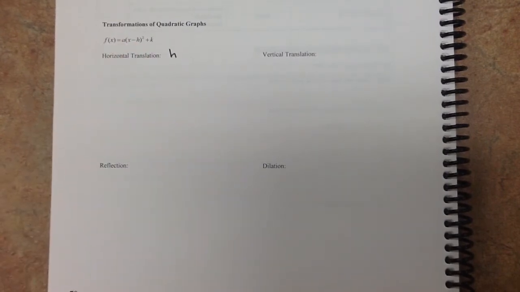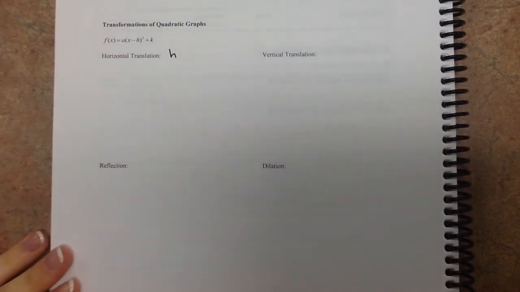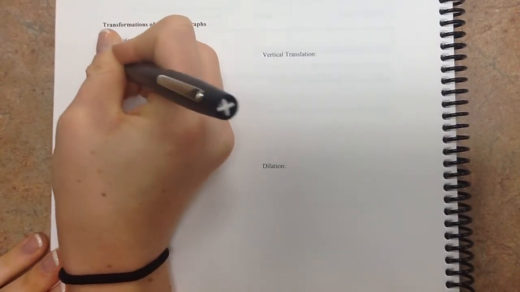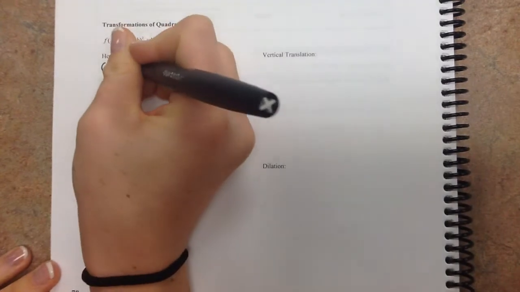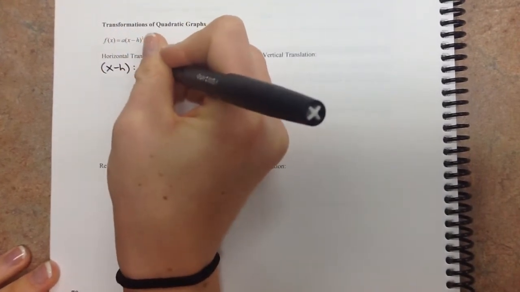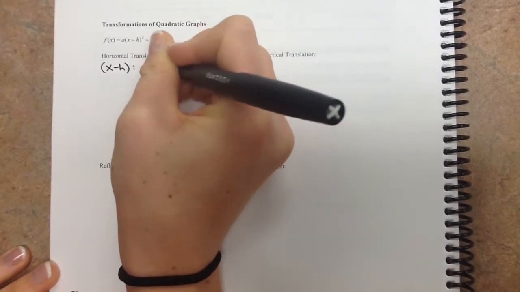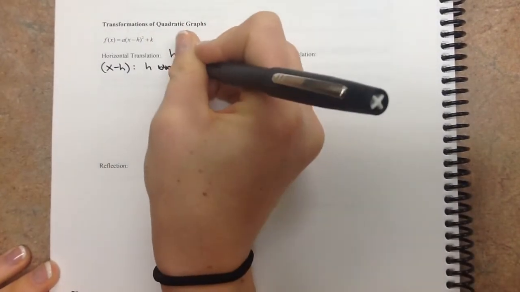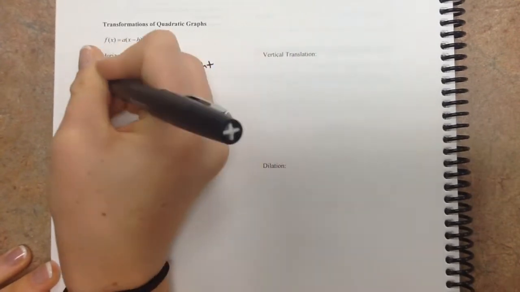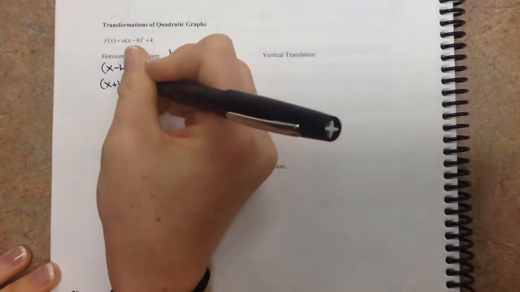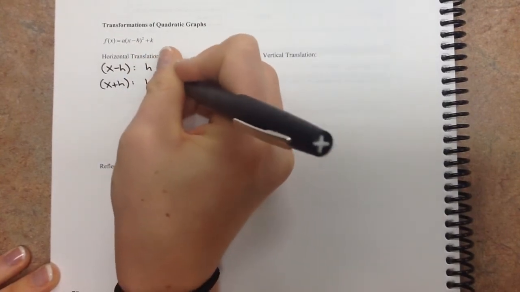So you've got one of two things happening. You could be moving either to the left or to the right. So if you have an x minus h, that actually means you're moving h units to the right. If you guys remember from Chapter 2, it's kind of counterintuitive. So if you see that, you are moving h units right. If you see an x plus h, again, remember, kind of counterintuitive, you are moving h units to the left.